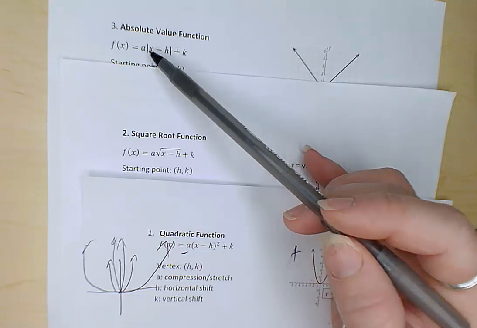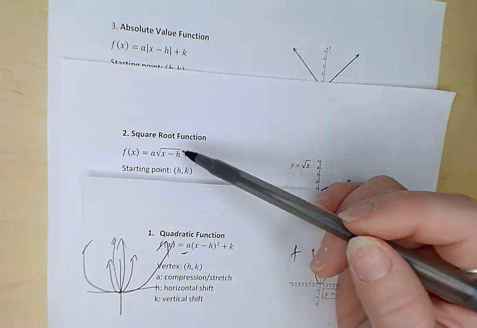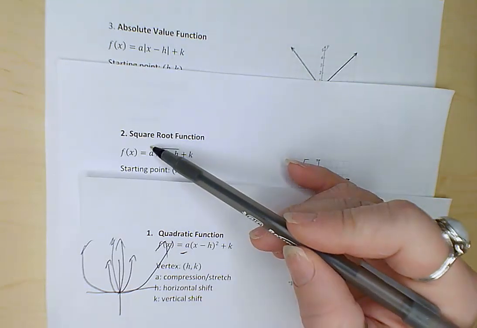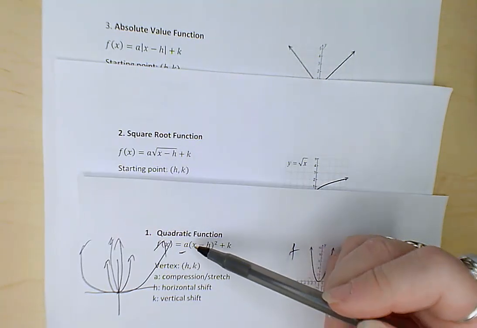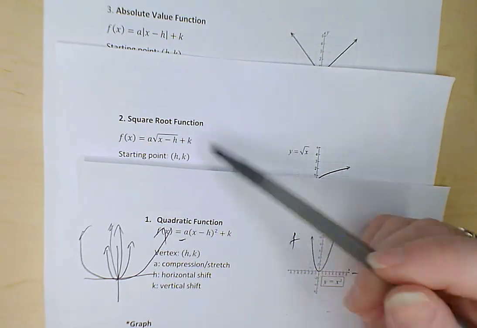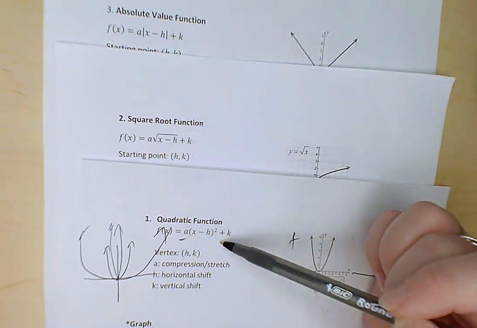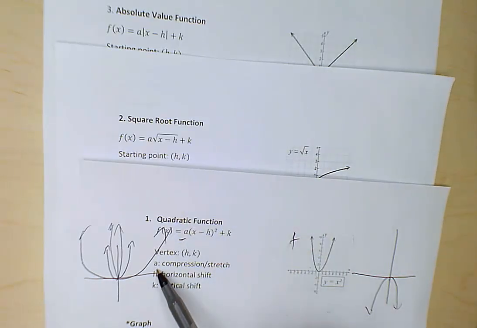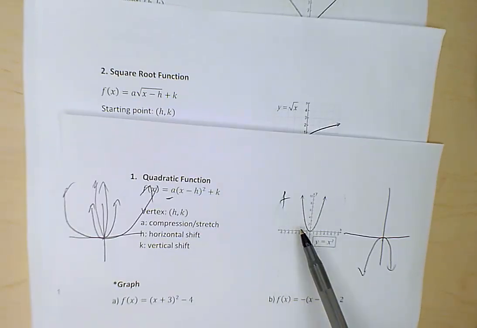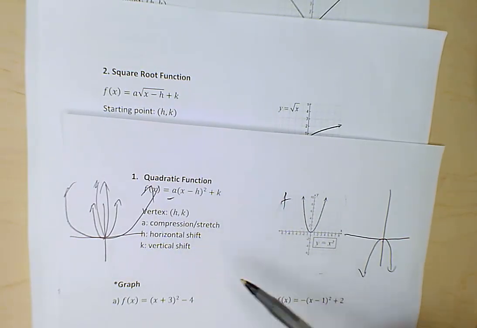They all have an x minus h on the inside. And when I say on the inside of the absolute value bars, on the inside of your radical, on the inside of your parentheses here, those h's are all horizontal shift. On the outside here, we have this plus k. K is a vertical shift. So if the h's are horizontal, it moves our graph left or right. K is our vertical shift.